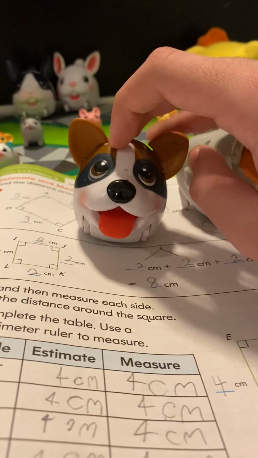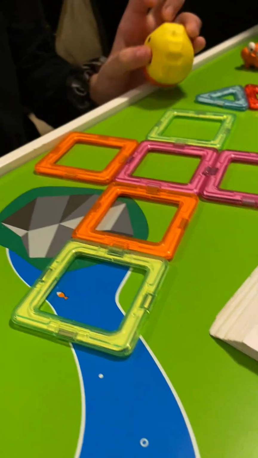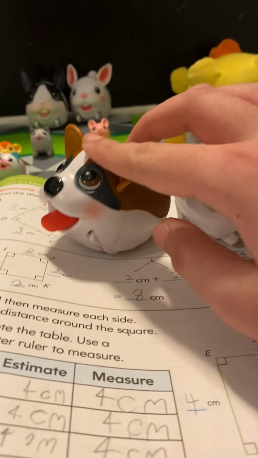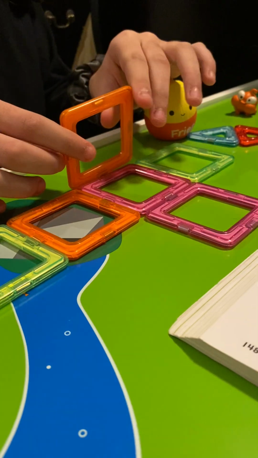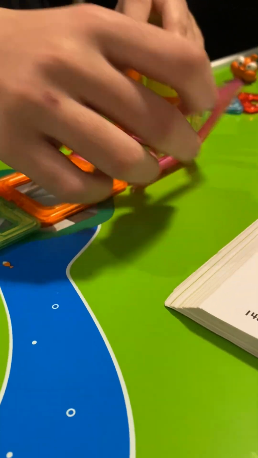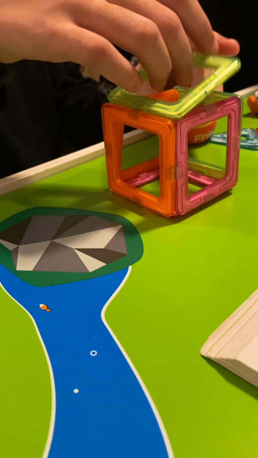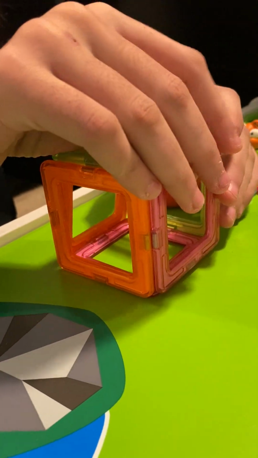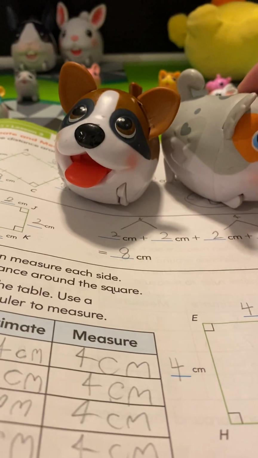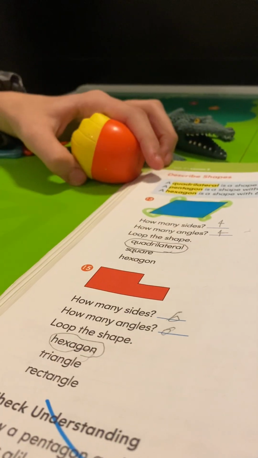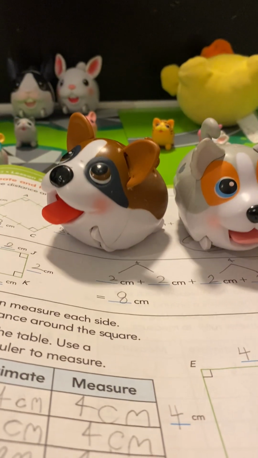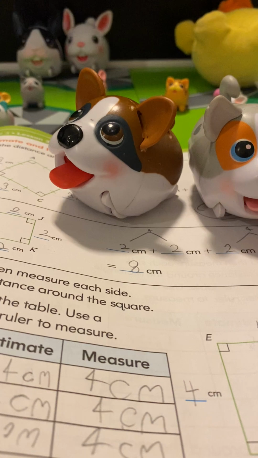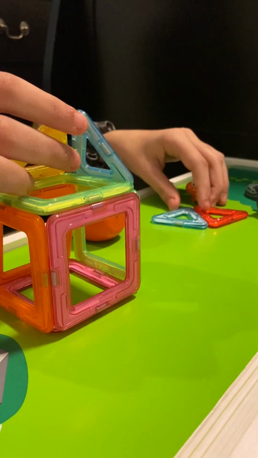Do you guys know that this is actually the net for a cube? Yes. Yes! A cube has 6 faces that are all squares. But we're not learning about cubes. But I thought we were learning about geometry! We are learning about geometry, silly. It's just not with 3D shapes. You guys should know what a cube is, right?